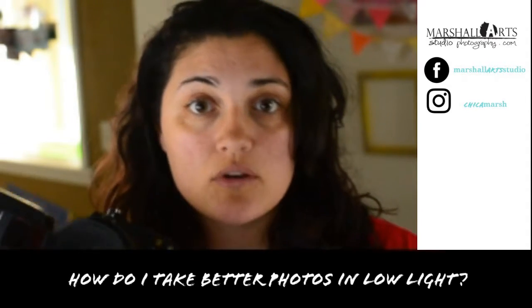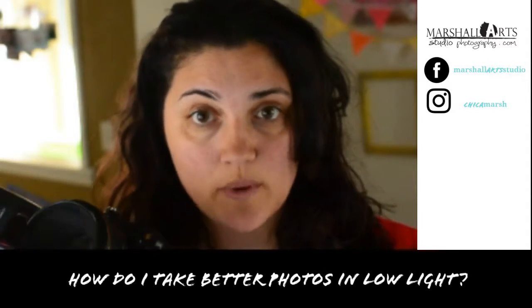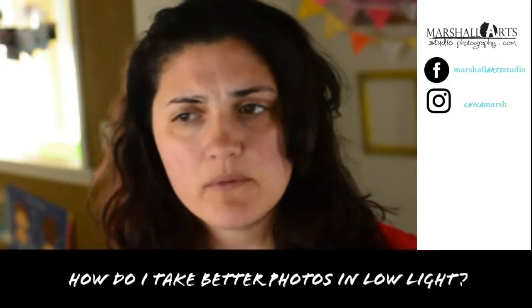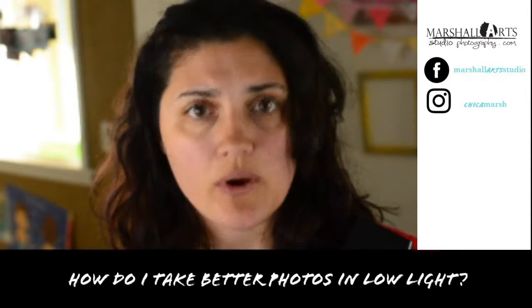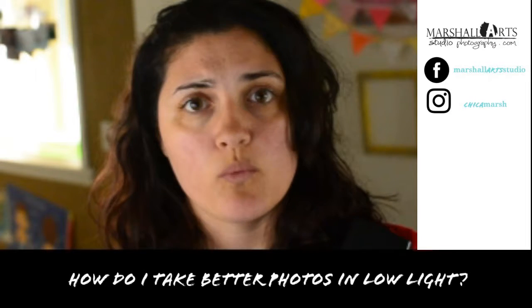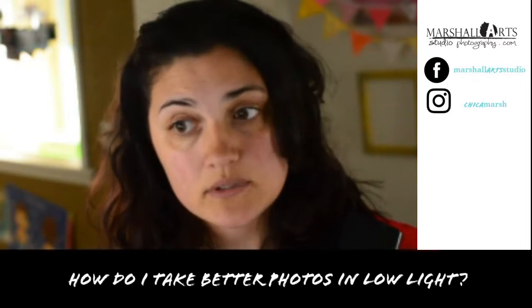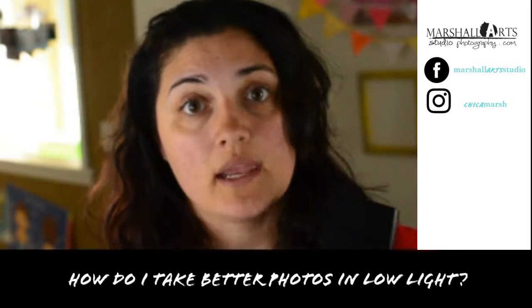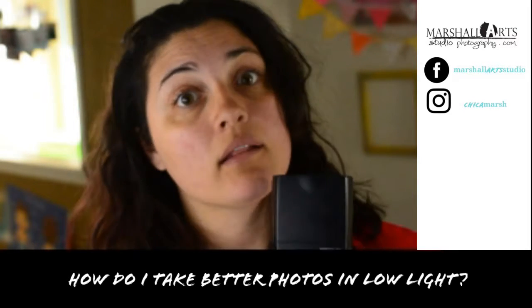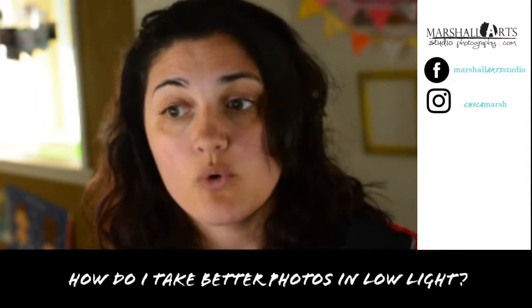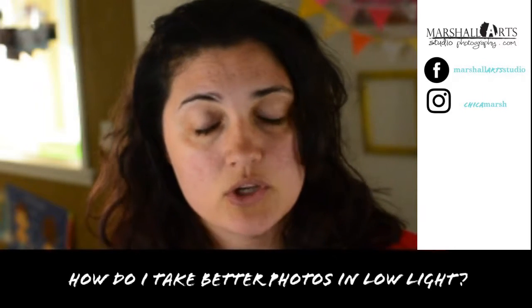Today we're going to talk about how to take better photos in a low light or dark place situation. Everybody can take a pretty decent photo when you're outside or near a big window source, but what about if you are in a dark house that doesn't allow a lot of natural light in? I know because I live in one. There are a couple of things you can do.